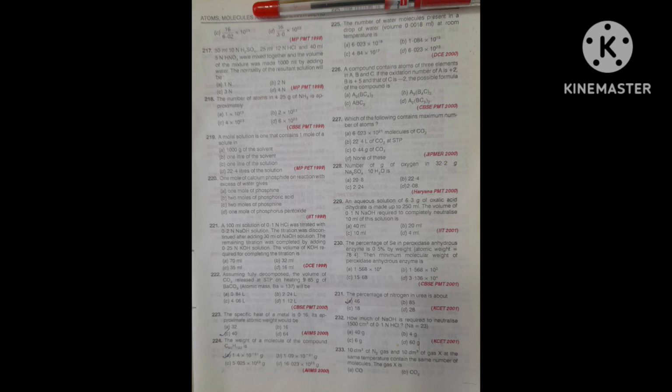One more time I am reading the question. The percentage of selenium, Se, in peroxidase anhydrous enzyme is 0.5% by weight. Its atomic weight is 78.4.